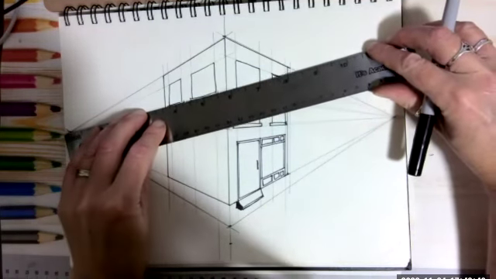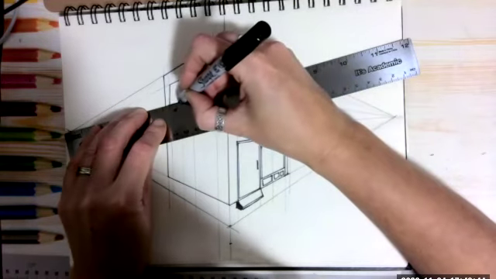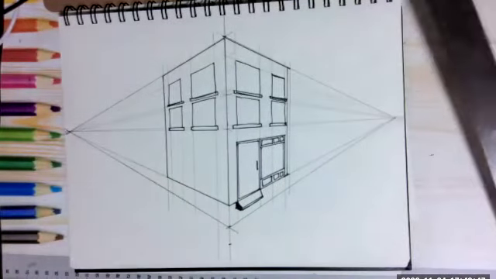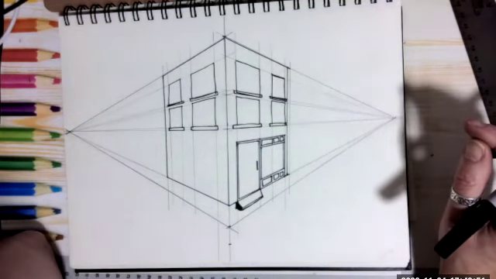In my kids' class, I'd get the kids racing ahead, saying, look, I've done all the windows and they're all exactly the same size. Yeah, but they no longer look like windows.